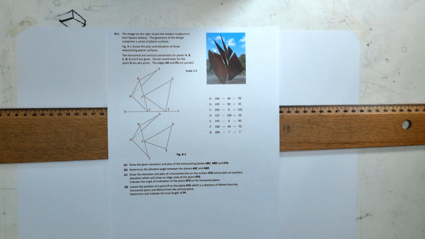So this video is going to go through the 2022 B1 question in higher level. It tells us the image on the right shows the Hooker sculpture in Eyre Square, Galway. The geometry of the design comprises a series of planar surfaces. Figure B1 shows the plan and elevation of three intersecting planar surfaces.